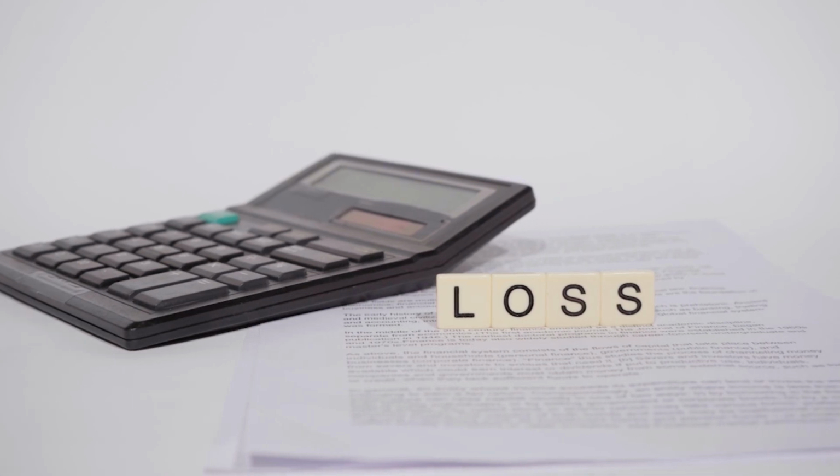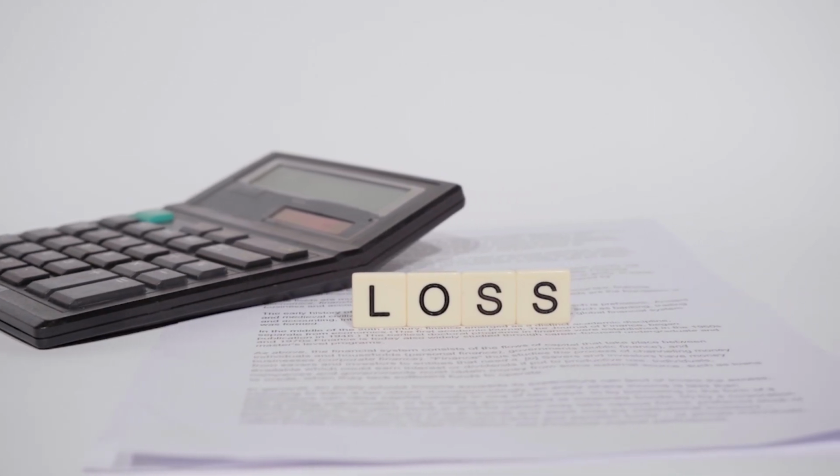Or potentially even lower, if you wrote off all of your 1099 income and you took a loss, meaning you had so many deductions available to you that you didn't have any taxable income on the $50,000 that you earned, and you had a $10,000 loss, guess what?